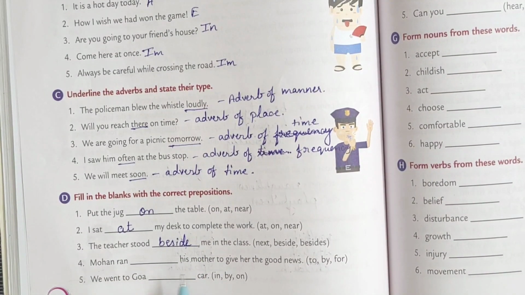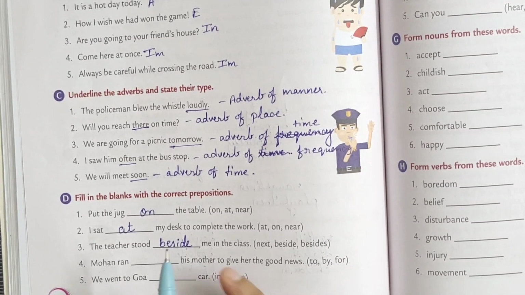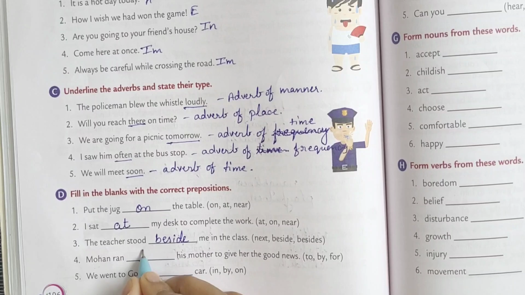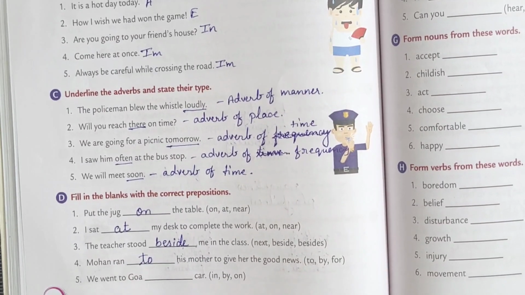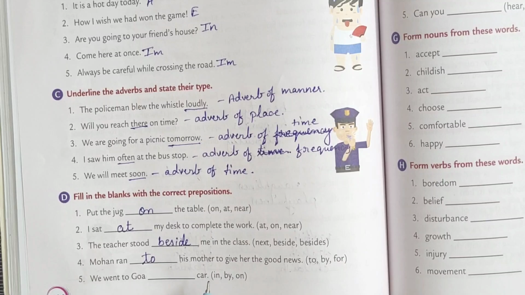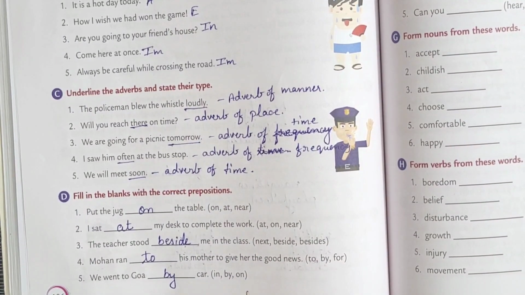Mohan ran dash his mother to give her the good news. Ran to. We went to Goa dash car. By. Okay. Next.